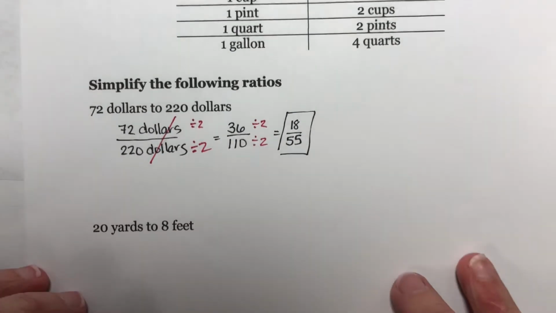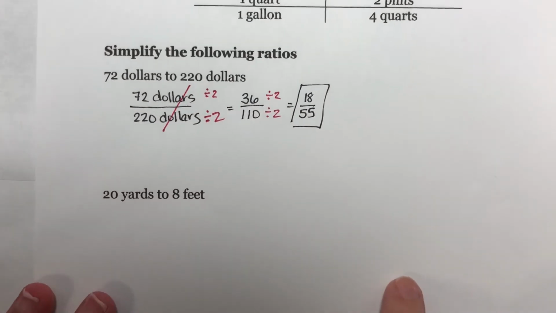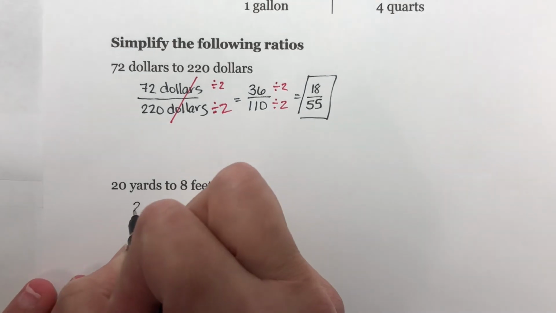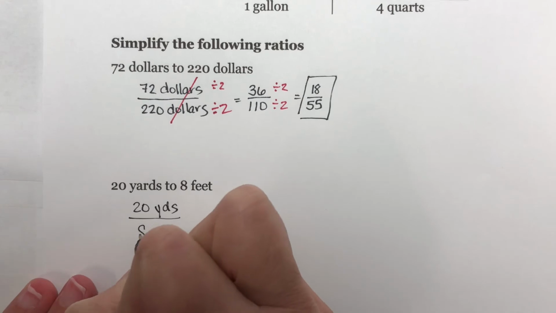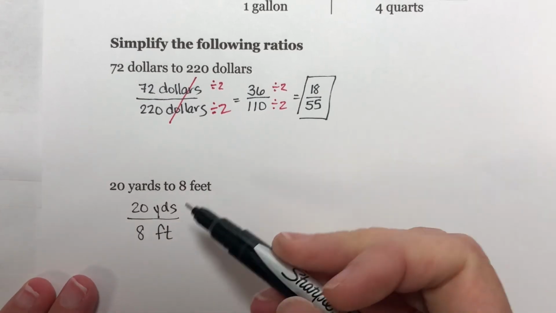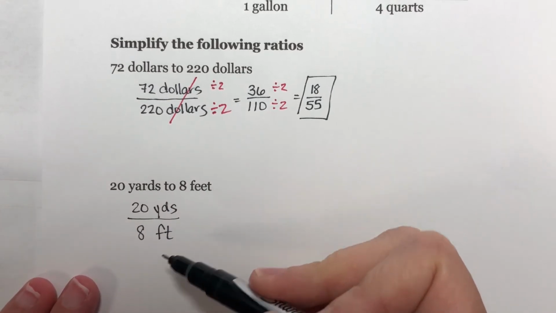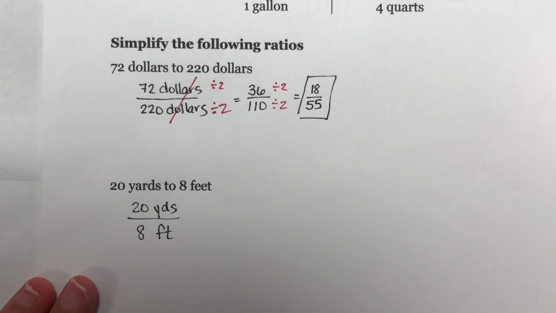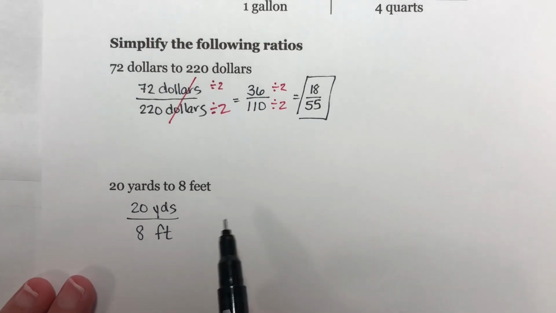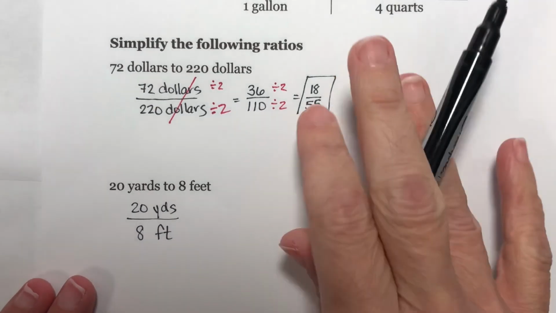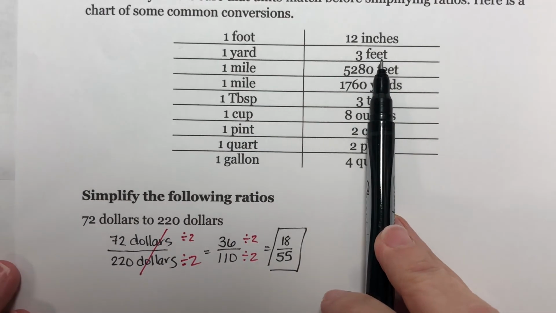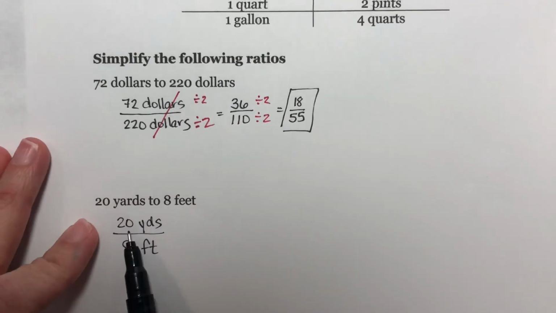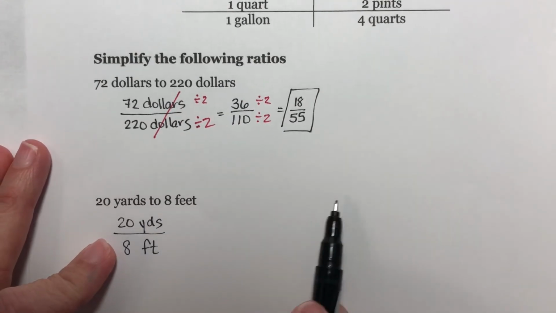Okay, so let's try simplifying 20 yards to 8 feet. 20 yards to 8 feet. Notice my units do not cancel out. So I need to do a conversion. I need them to match. So I look for my larger units. A yard is equal to 3 feet. So what I want to do is convert 20 yards into some number of feet.